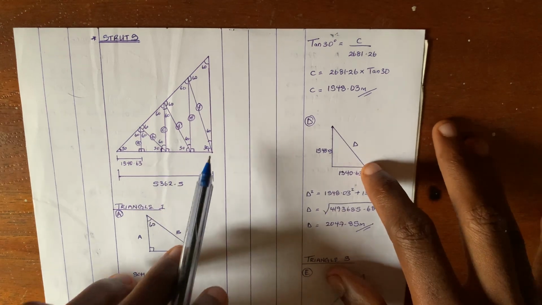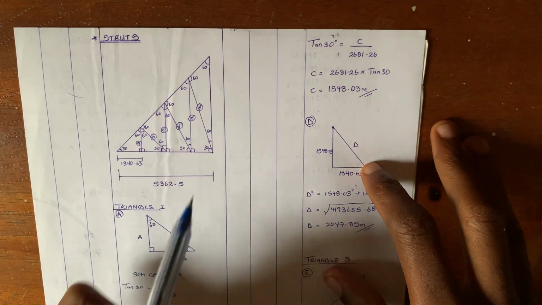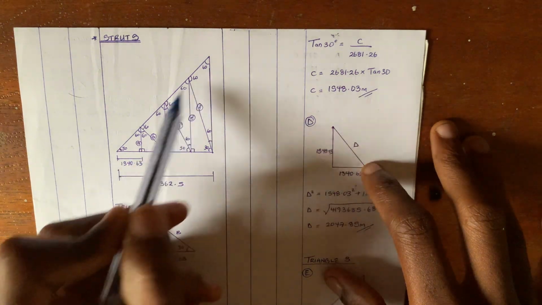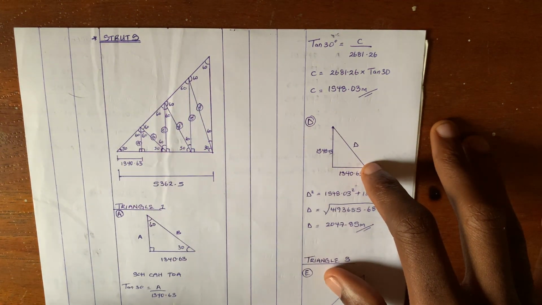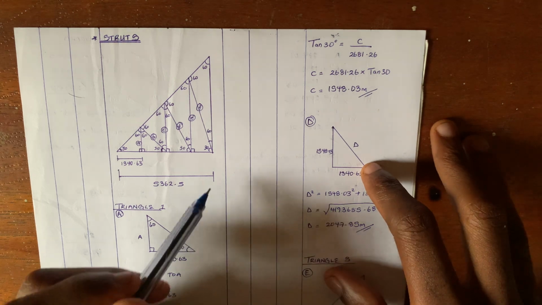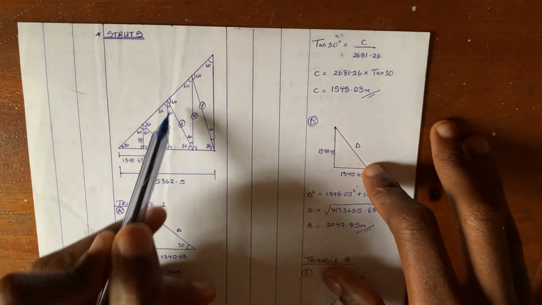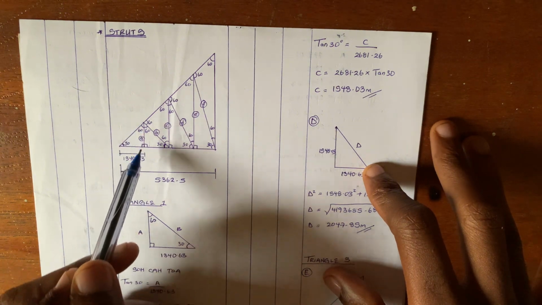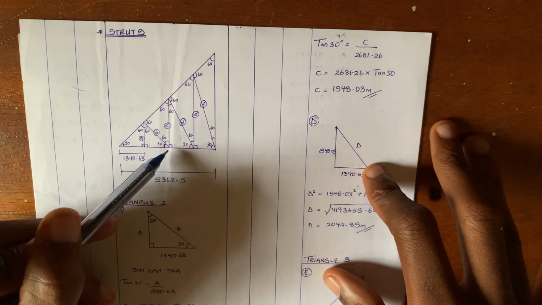So since we've gotten our triangle, the triangle here has how many struts? As I said before, 3 struts. This is the king post, the first strut, second strut, and the third strut. Then you are going to put the bracing for each.